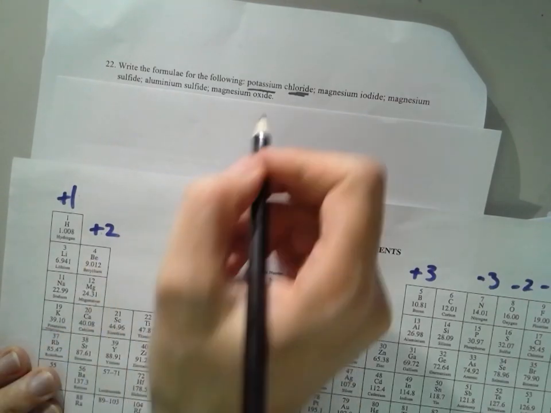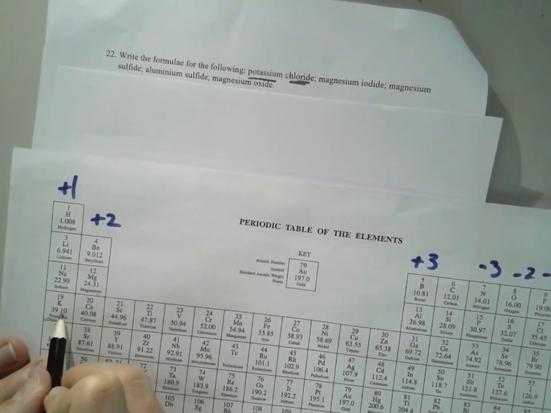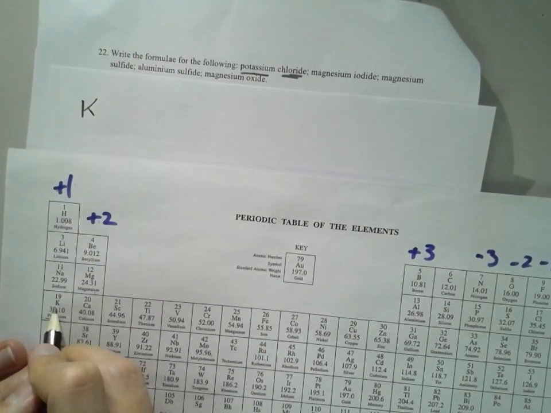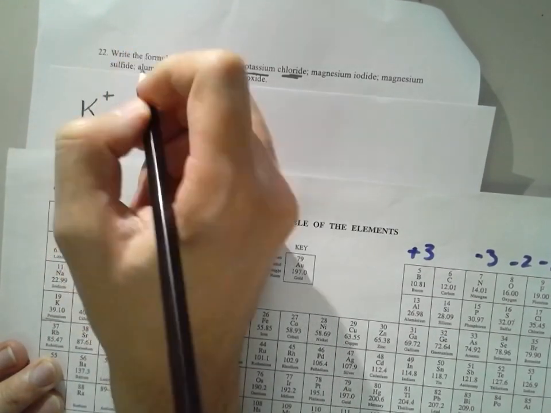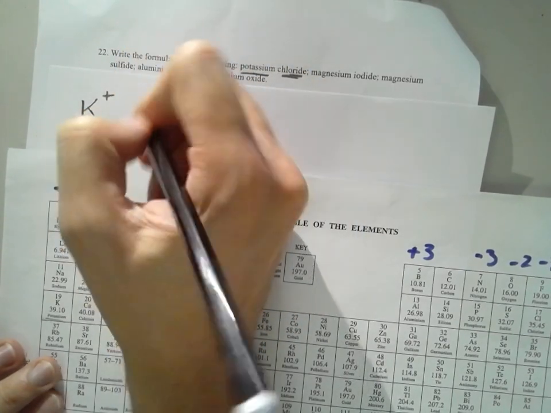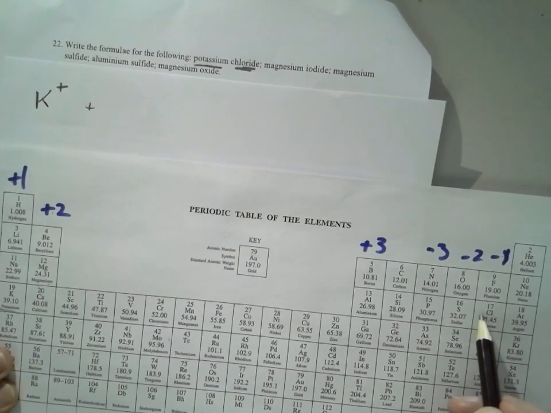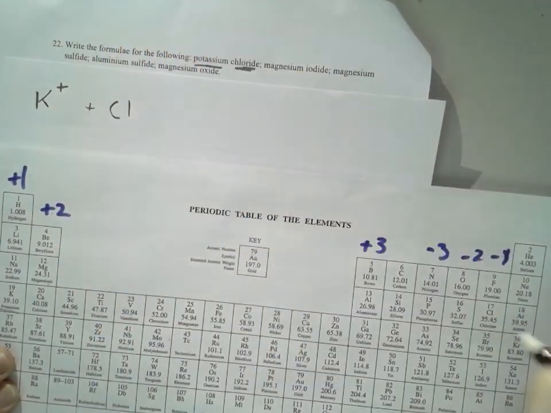So the first question is potassium chloride. What I'm going to do is write down the chemical formula. So potassium is right there, which is K, and because it is in this group, it has a charge of plus 1. Plus 1 is the same as plus without any number, plus Cl, chlorine, which is on this side, and the charge is 1 minus.